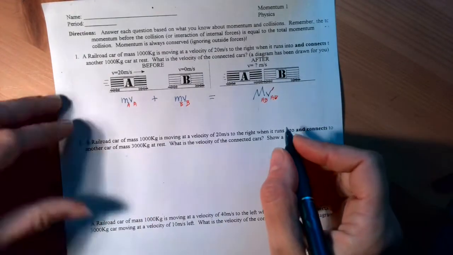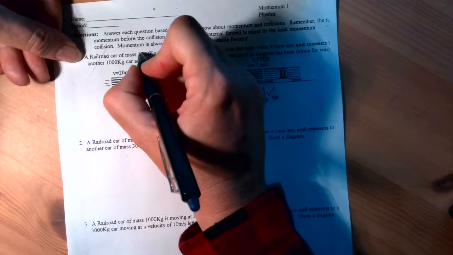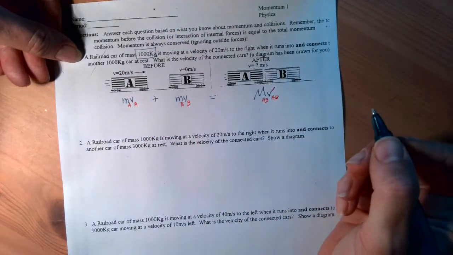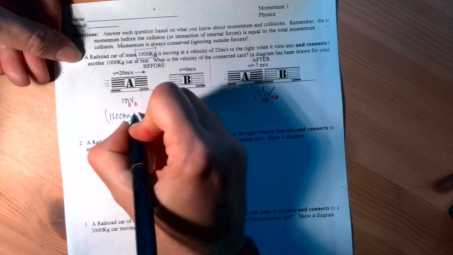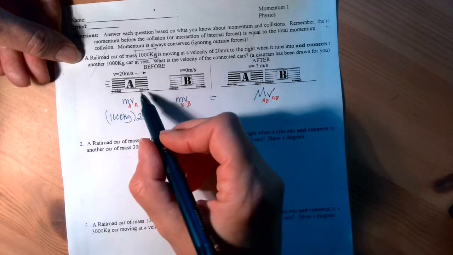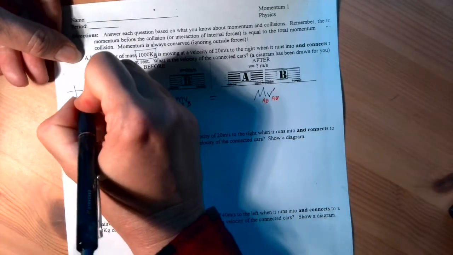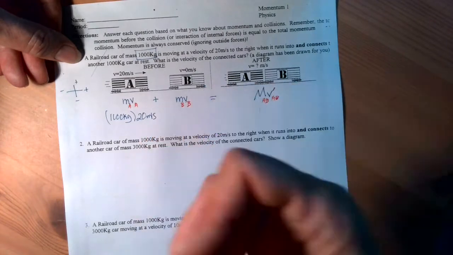Now let's actually substitute in. They tell you that both the railroad cars have a 10,000 kilogram mass. So this is 10,000 kilograms times the velocity of 20 meters per second. This is a vector, so make sure you're paying attention. Things that are going positive should be going up or right, negative down or left, or at least be consistent from your problem.